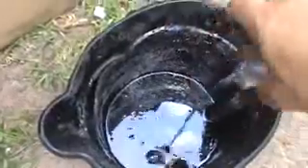You're supposed to use 10% of the amount you're mixing. Alright, next I'm going to start mixing my quartz in here. So here goes the first one.